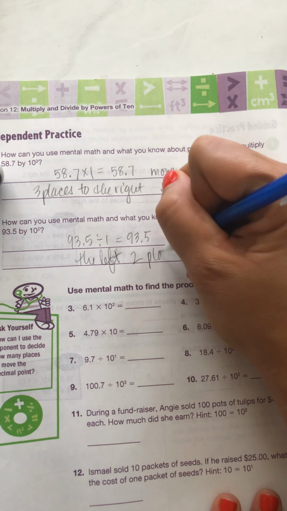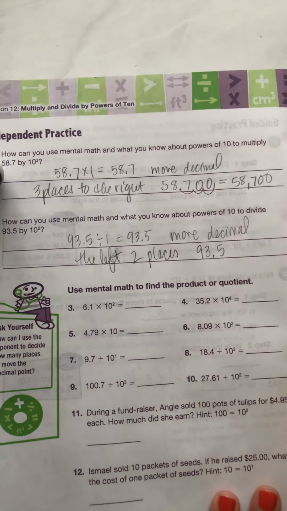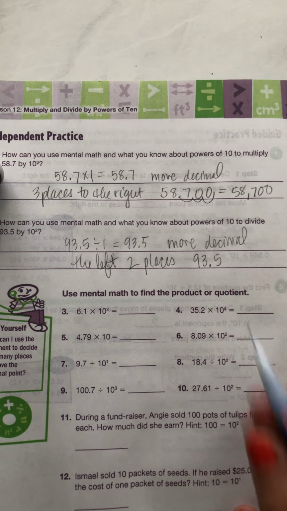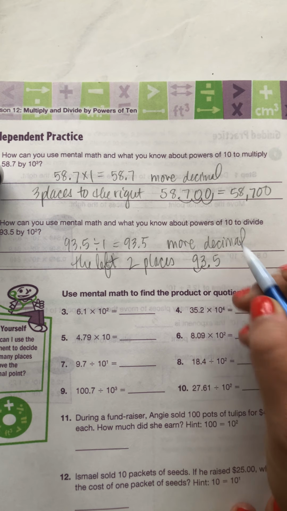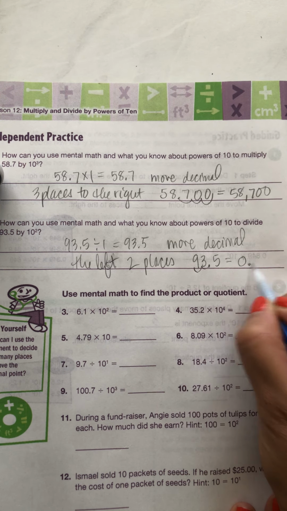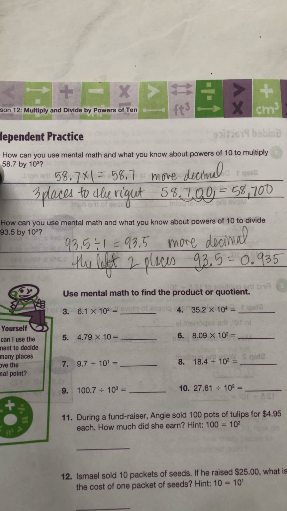2 places. So here's my original number, 93.5, and I'm going to move it 2 places to the left. So my new answer is 0.935, or 935 thousandths. All right, so you're going to do these. They all look pretty simple. If you followed along with what I just did, you should be able to do these pretty simply.